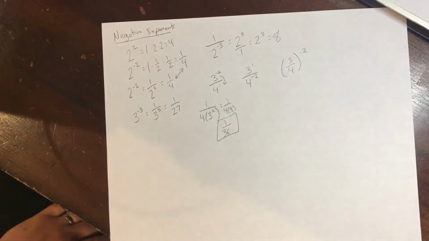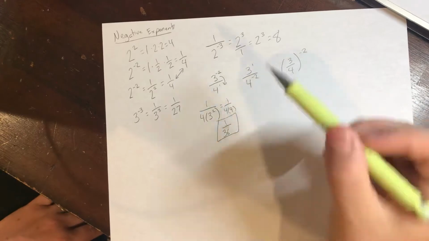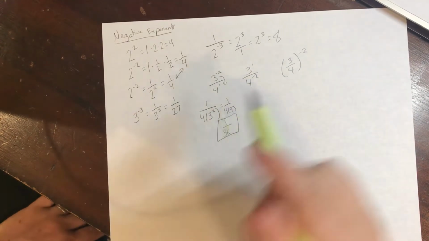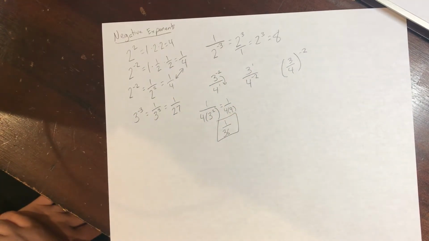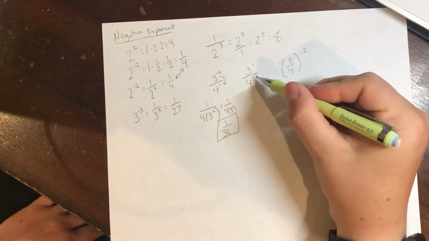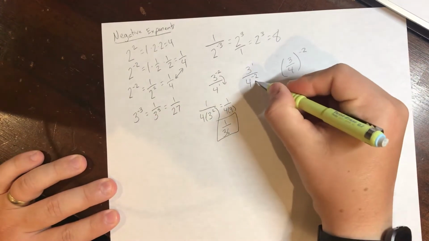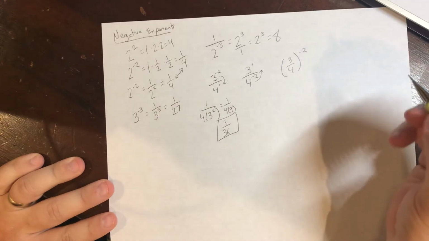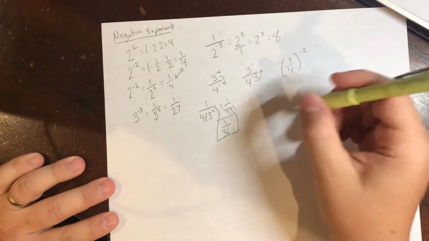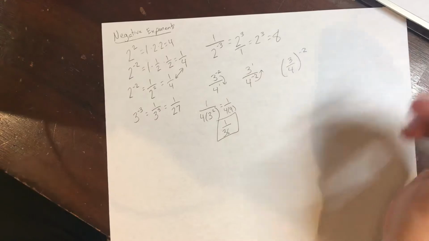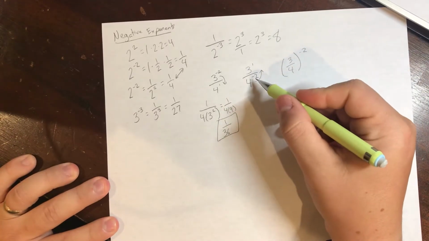So what happens here whenever we have 3 to the first power, since it wasn't being raised to a power, so we assume it's to the first power, over 4 to the negative 2? Well, in this case, we have a negative exponent down here, so we want to make that negative positive.